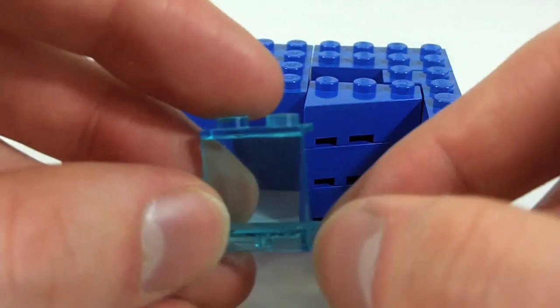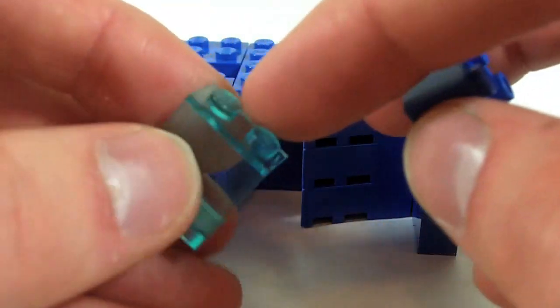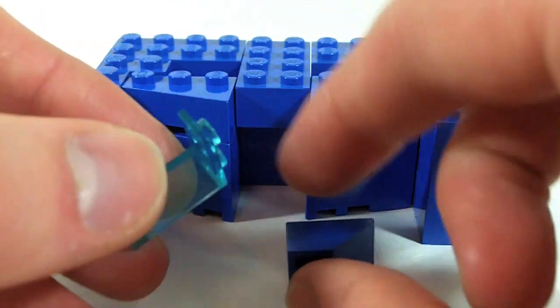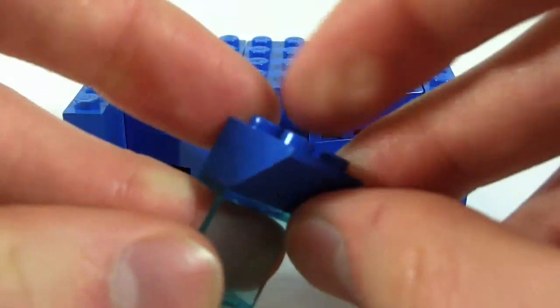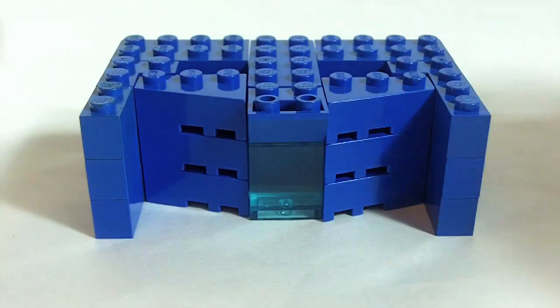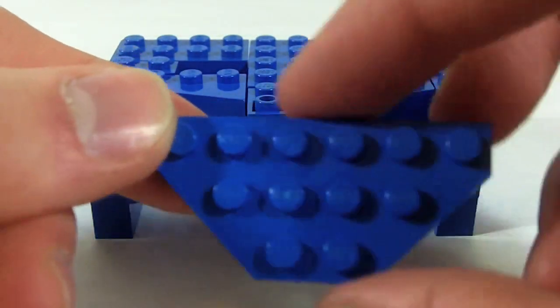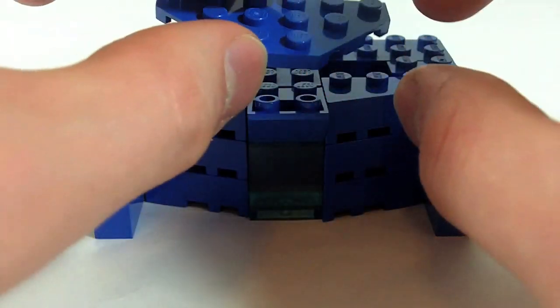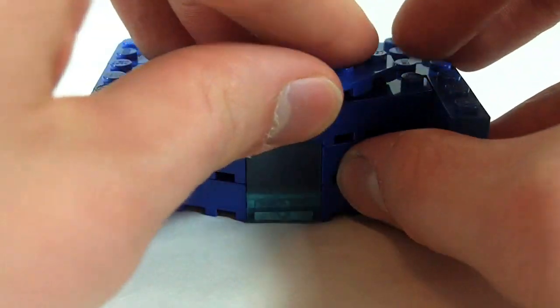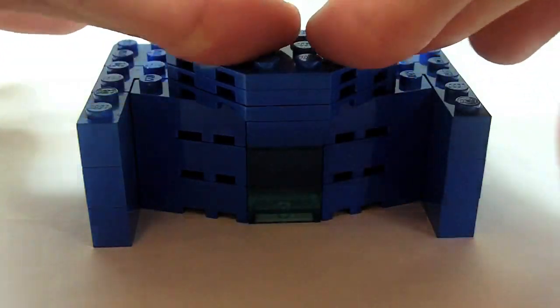And then for where the door goes, we're going to take one of these 1x2x2 trans light blue panels and a 2x2 upward slope. That's all going to fit there. This stuff is going to be loose in the front there, so we're going to connect that with one of these half octagon plates. That goes across like that, and you're going to want 2 more of that to connect on top.